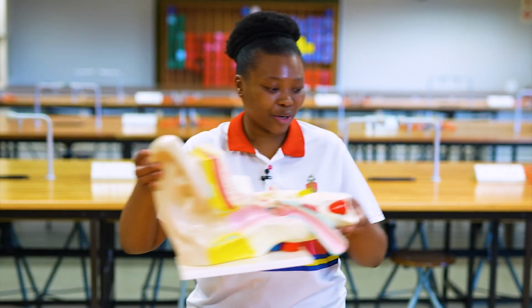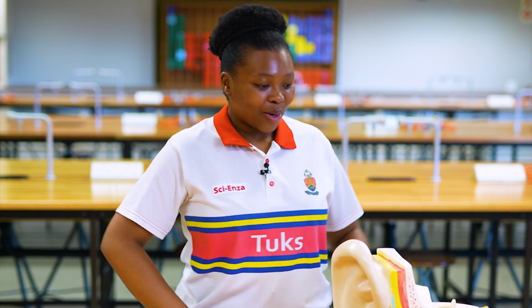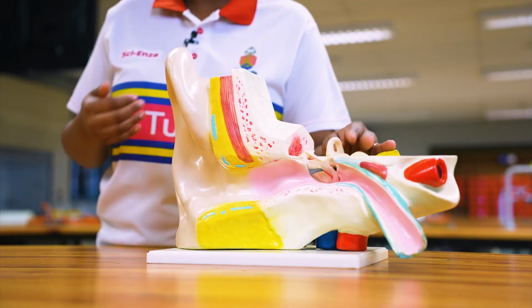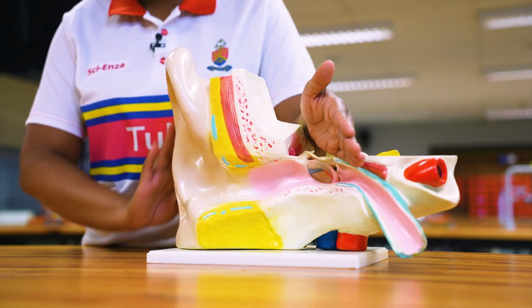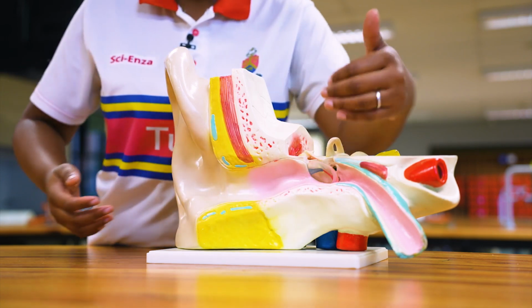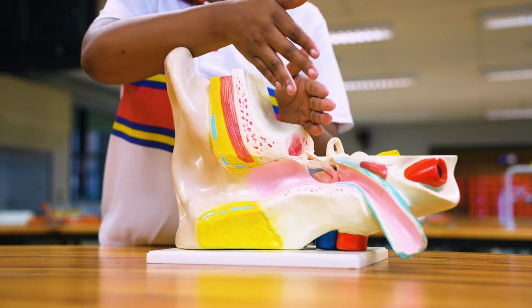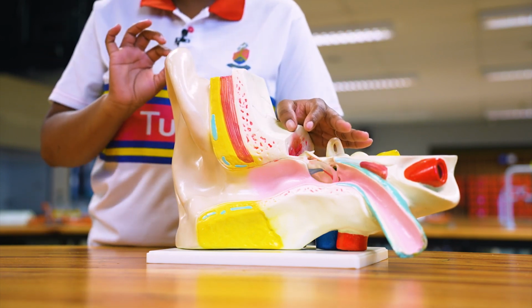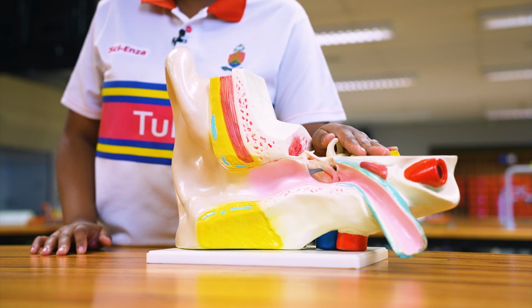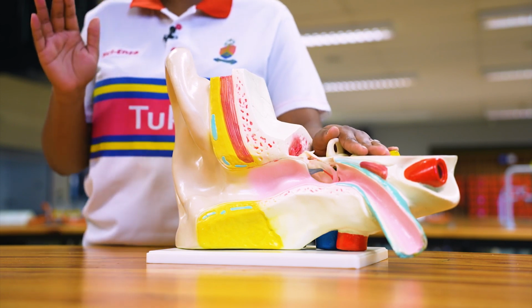But when the sound gets to your ear, there's more that goes into it. I have an ear model that's going to help us. So the ear consists of 3 parts. We have the outer ear, the middle ear, and the inner ear. The outer ear consists of the pinna, which is what you can touch and see. Then it has an ear canal, then the eardrum. In the middle ear, we have the 3 tiniest bones in our body, called the ossicles. And in the inner ear, we have a snail-like shape that connects to the nerve that sends all the information to the brain.